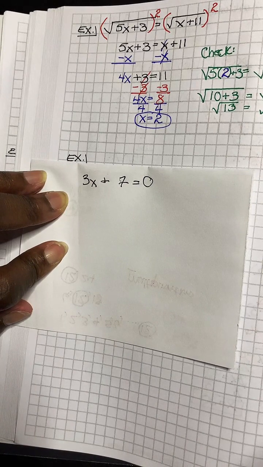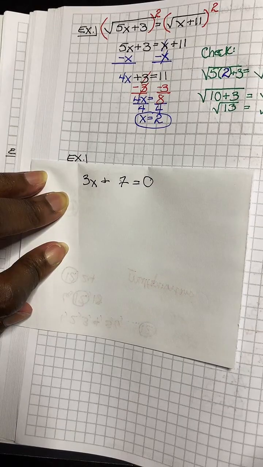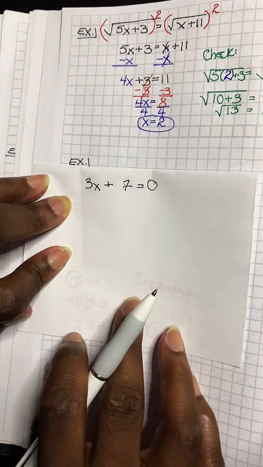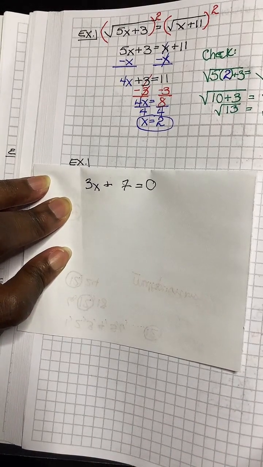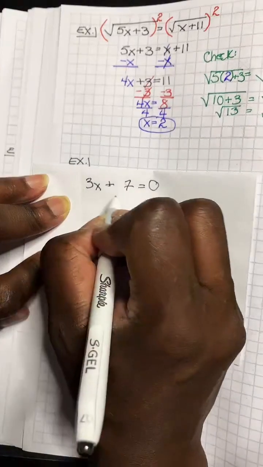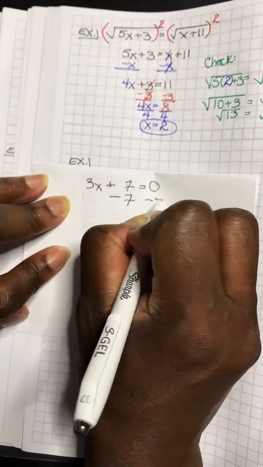Okay, all on one side. Isolate the x. Subtract the 7. Good. All right. So that's what we're going to do. We're going to subtract the 7, right?